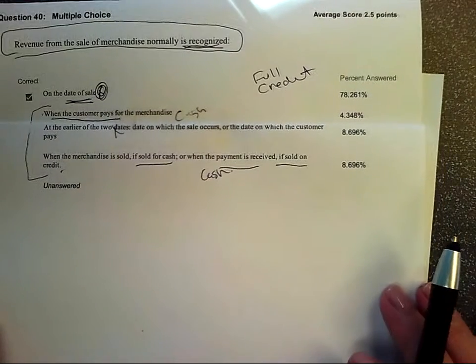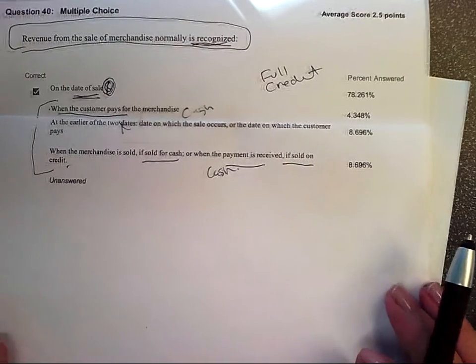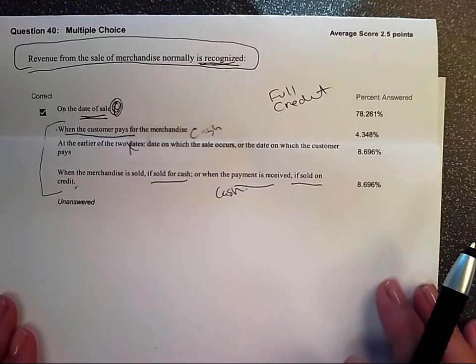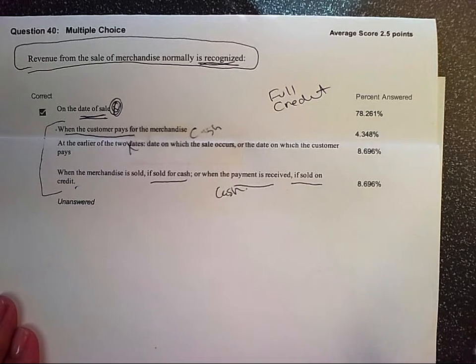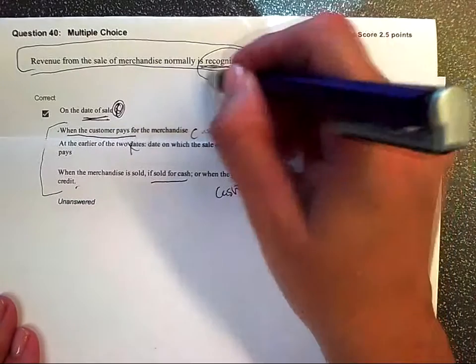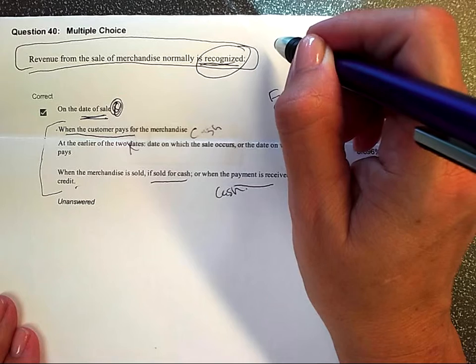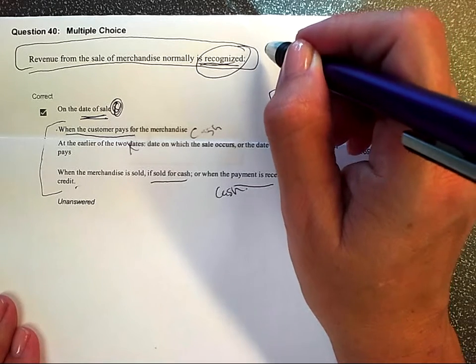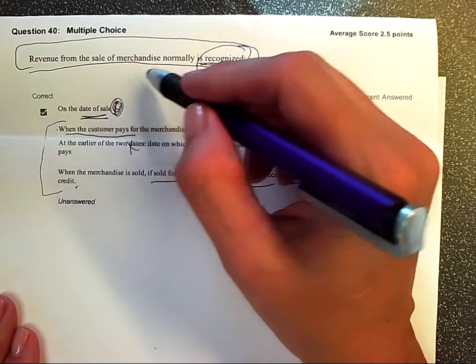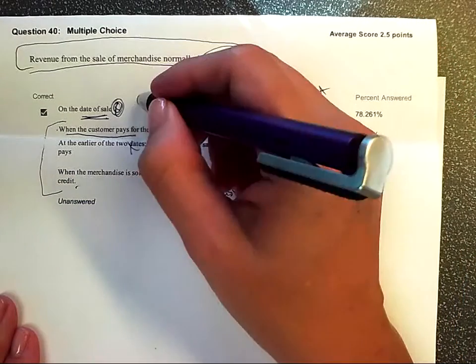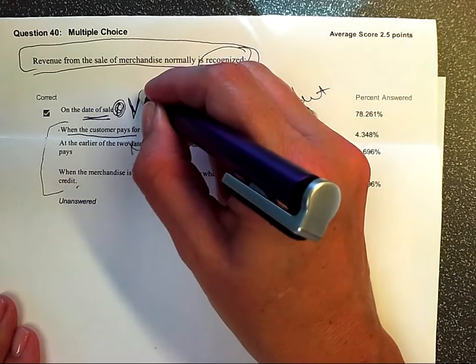And the last one I gave full credit to, just because some students didn't get this right, and it was more for me just to see how you guys were doing. But in Chapter 2, we talked about recognizing revenues or expenses versus realization. And again, that's based on accruals. So when is the revenue from a sale of merchandise normally recorded? The minute that you make that sale.